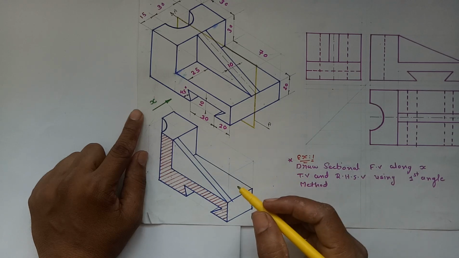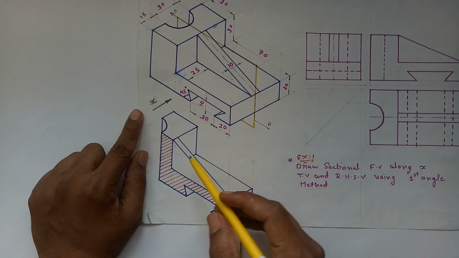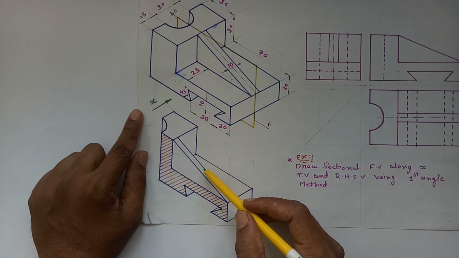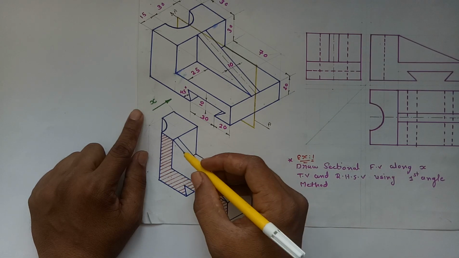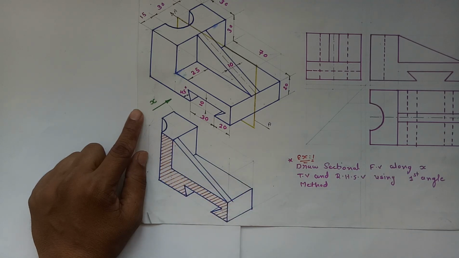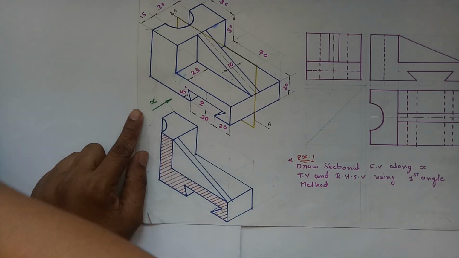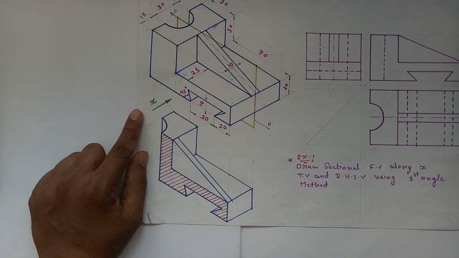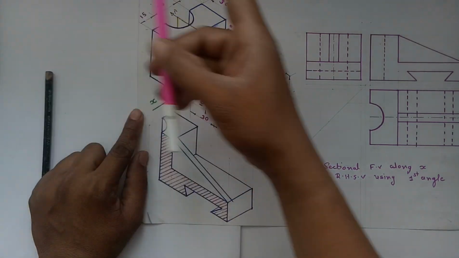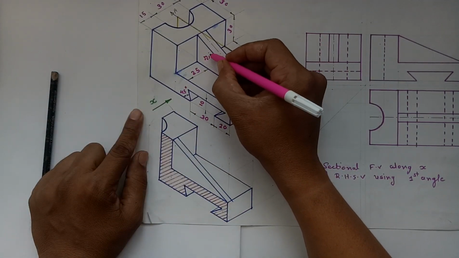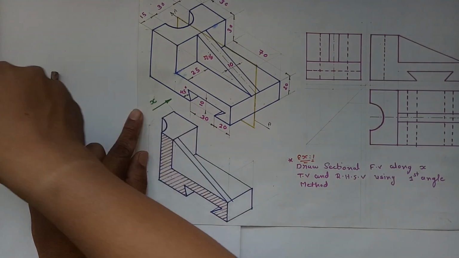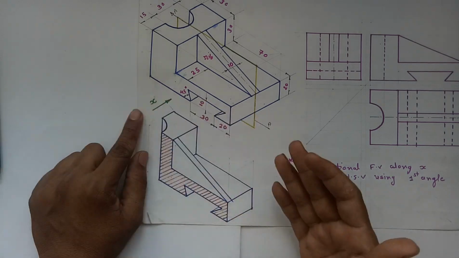Now a question may arise in your mind: why have we not shown the hatching lines in this part? Earlier, we discussed the point that hatching lines are not shown in the part known as a rib. So this part is known as a rib, and we have not shown the section in the rib part of the object.